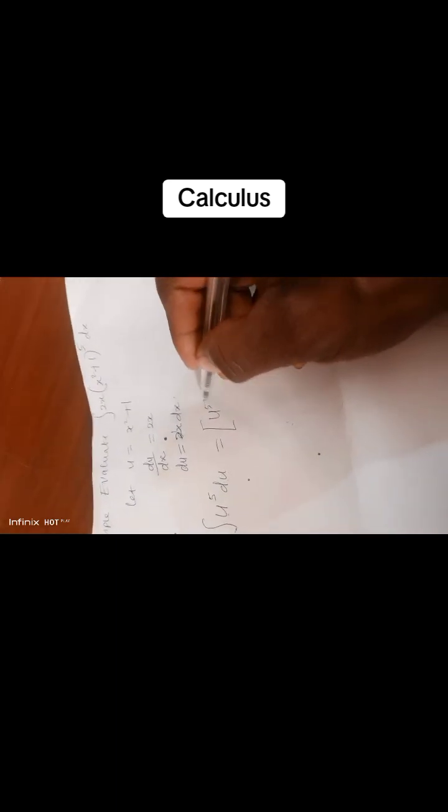So this will now be u raised to the power of 5 plus 1 over 5 plus 1 plus c, the integral constant c. Remember, this is an indefinite integral. So this will now give us u raised to the power of 6 all over 6 plus c. But recall that our u is equal to x squared plus 1.